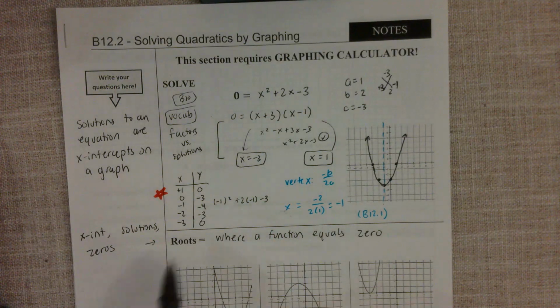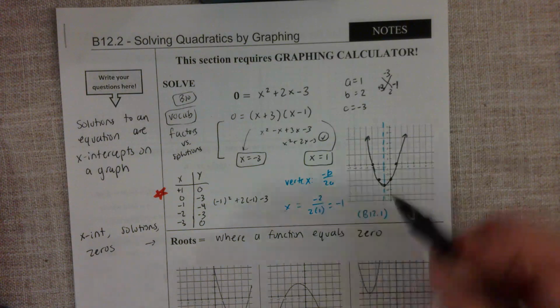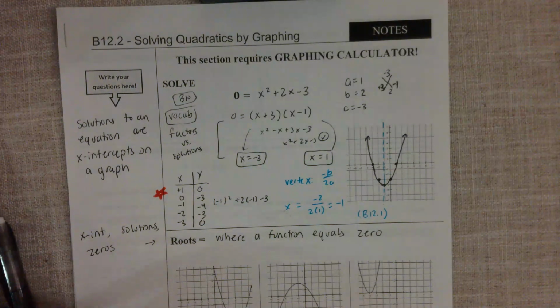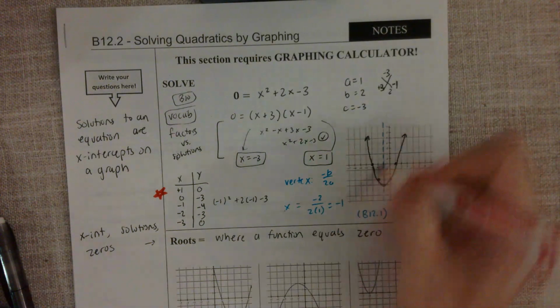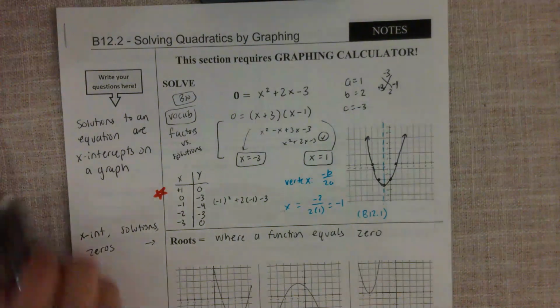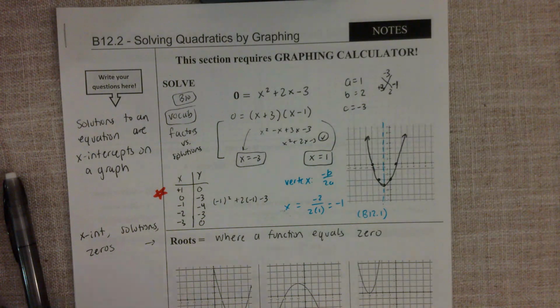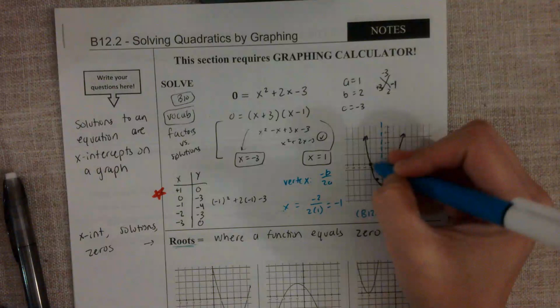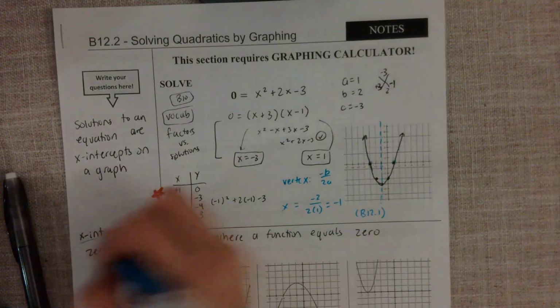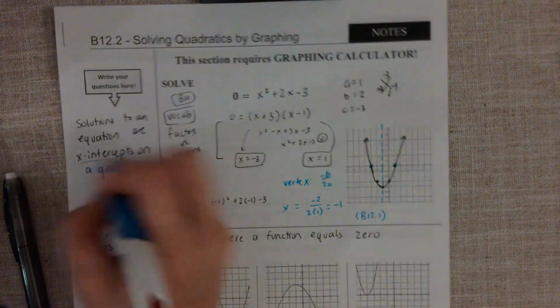So if I say roots of a graph or zeros of a graph, it all means the same thing. It's all these points right here, right? I want to use, I don't know, green, right? These are always our roots, x-intercept, solutions, zeros.